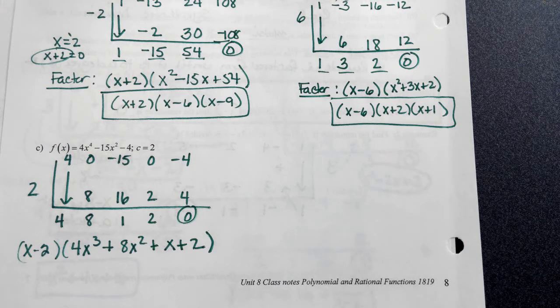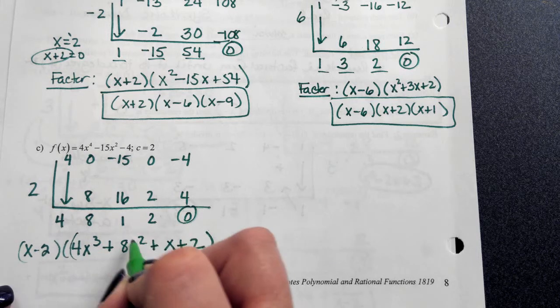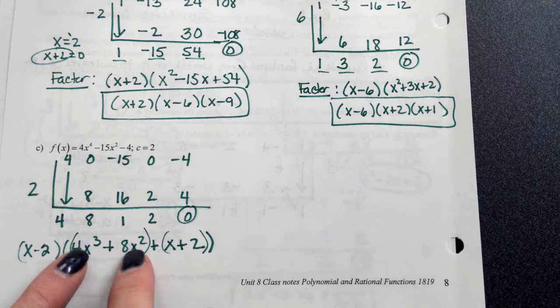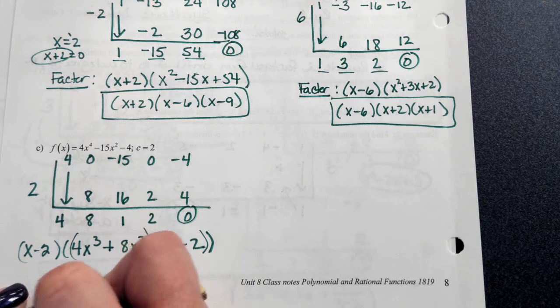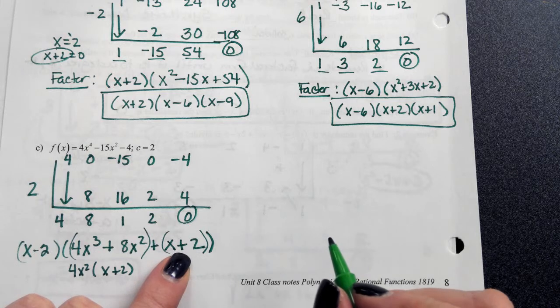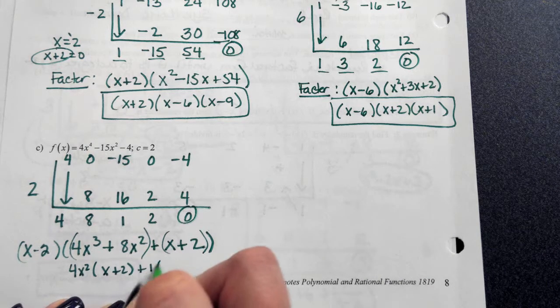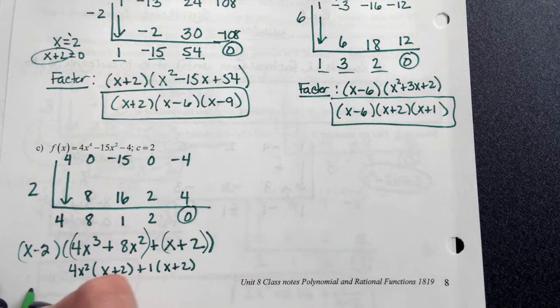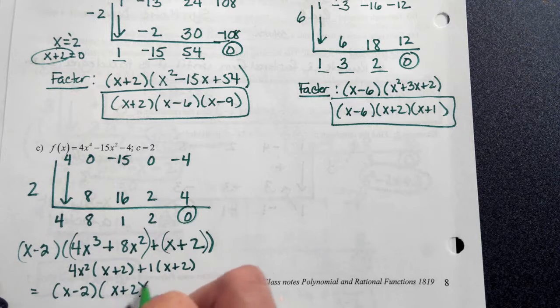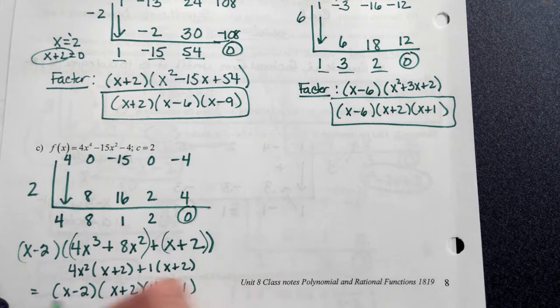Now, which technique of factoring can I try on these 4 terms? Grouping. So let me go ahead and try grouping. Remember, you put parentheses around your first 2, parentheses around your last 2. What's the GCF I can factor out of the first set of parentheses? 4x squared. That'll leave me with an x plus 2. The only thing I can pull out of this x plus 2 is a 1. So my final factored answer is going to be x minus 2 times x plus 2 times 4x squared plus 1.